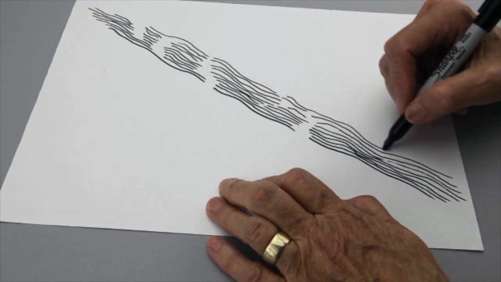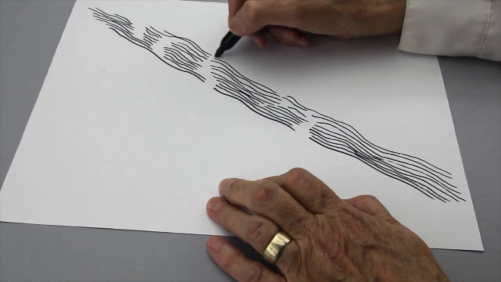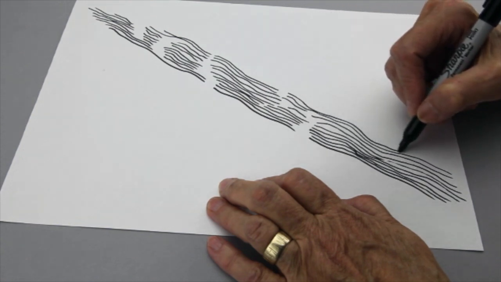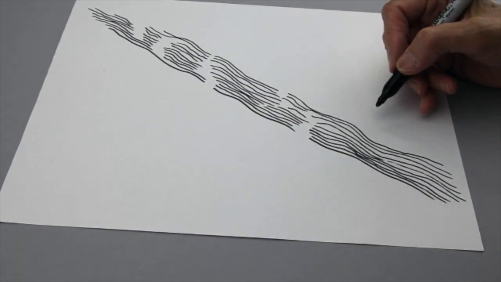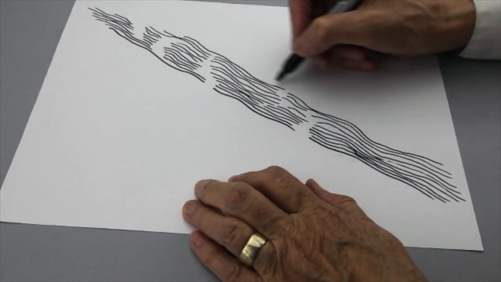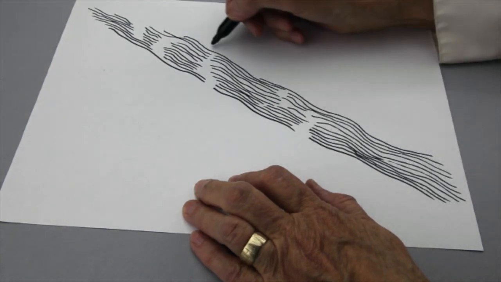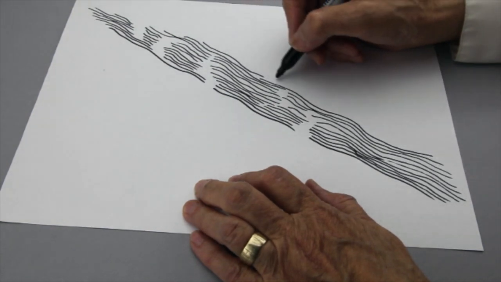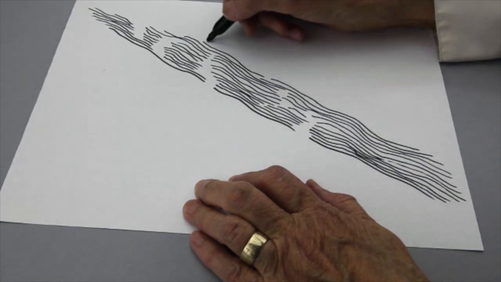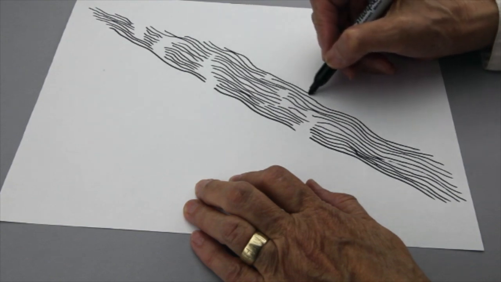So I'm just going to draw my lines. Again, I want this very loose weave. I want the feeling that this piece of burlap has been out in the elements and is no longer intact. It's just a lot of little pieces that are left over from the elements. I'm just going to keep going, and again, I'm hardly touching the paper.